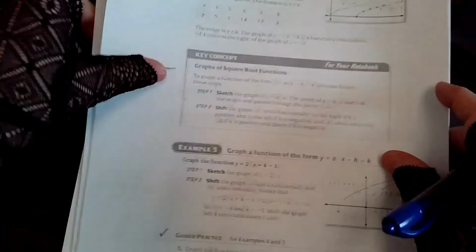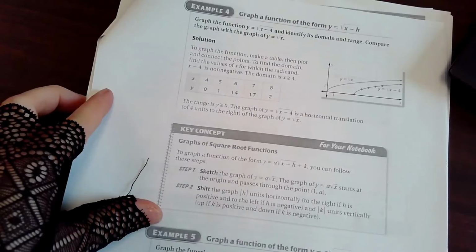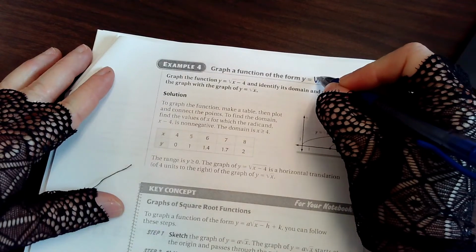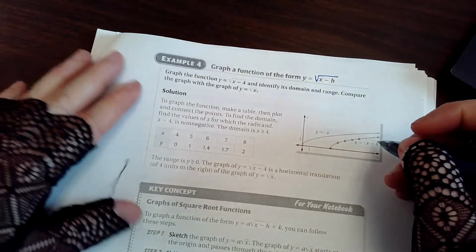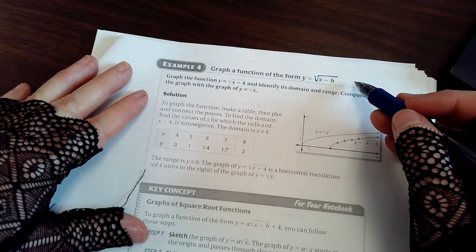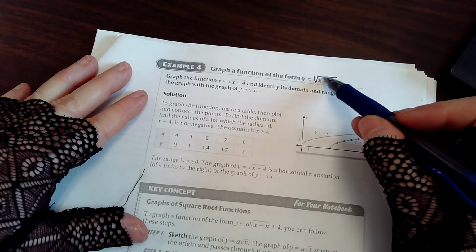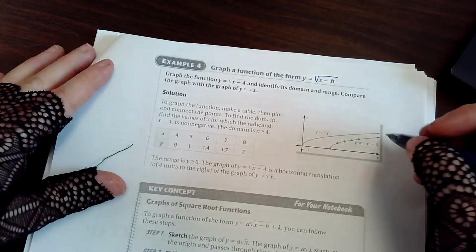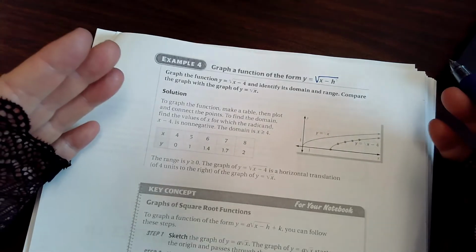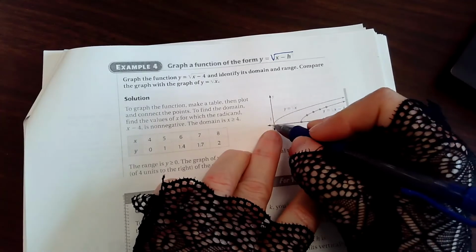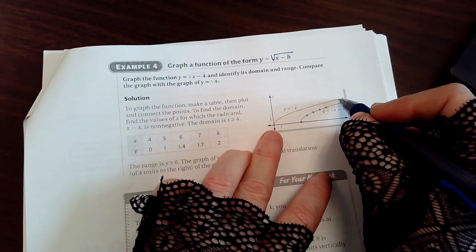We're going to do a couple more shifts. Let's go ahead and do a shift within, okay, the square root. So it's not on the outside, so it's not a plus or minus on the outside. So it's not going up or down. If I have a shift inside the square root, it's either going to the left or to the right. So we know the original is right here, okay?